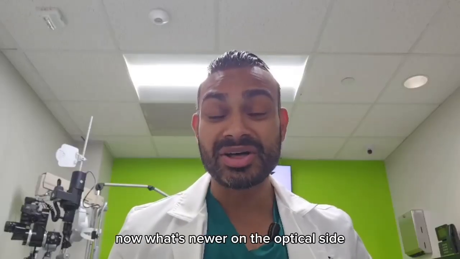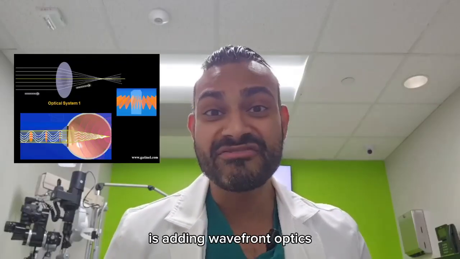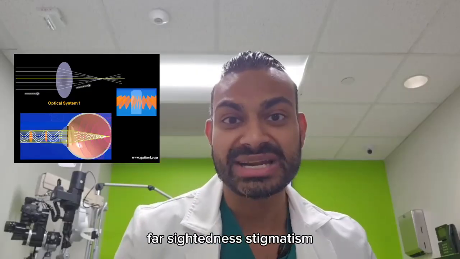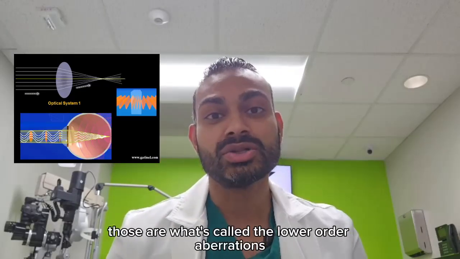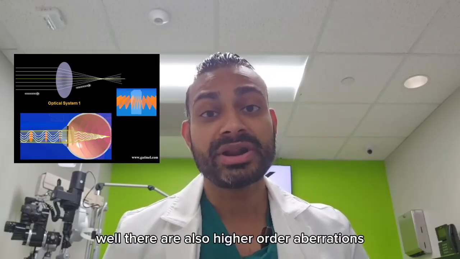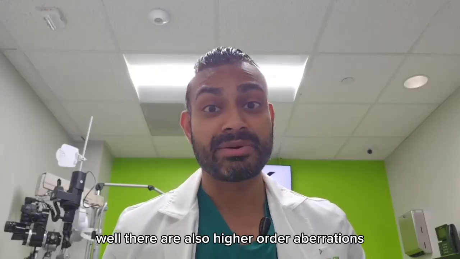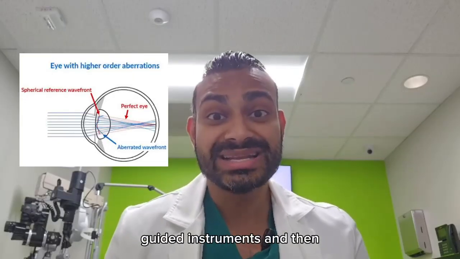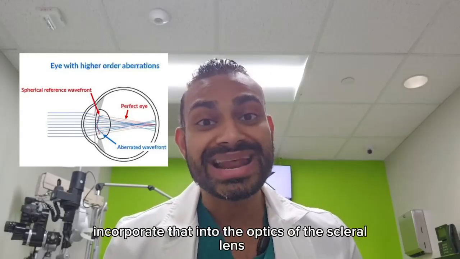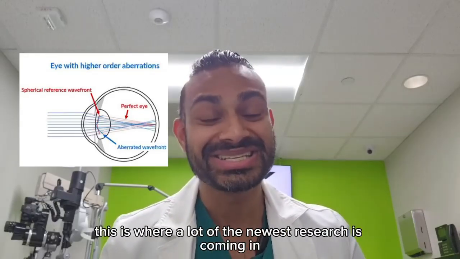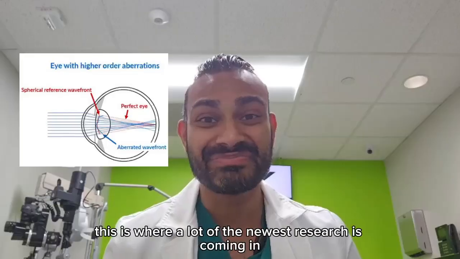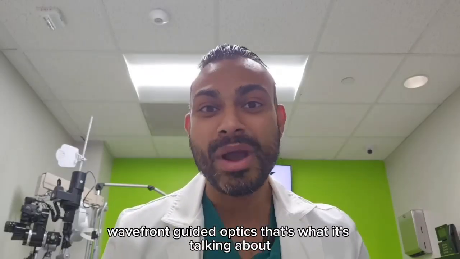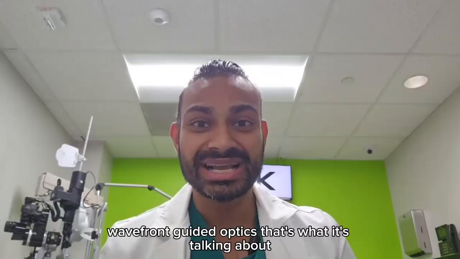Now, what's newer on the optical side is adding wavefront optics. So if you ever heard the terms like nearsightedness, farsightedness, astigmatism, those are what's called the lower order aberrations. Well, there are also higher order aberrations which go beyond that we can now measure with wavefront guided instruments and then incorporate that into the optics of the scleral lens. This is where a lot of the newest research is coming into scleral lenses. So if you hear things like higher order aberrations or wavefront guided optics, that's what it's talking about.